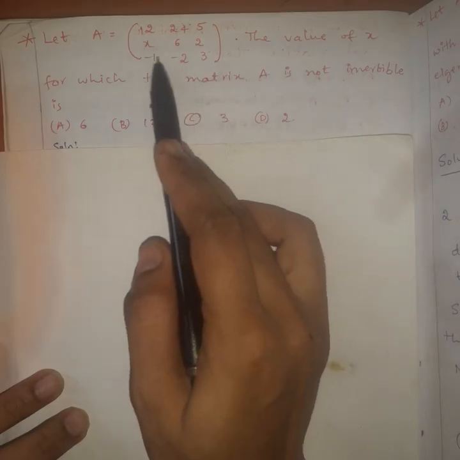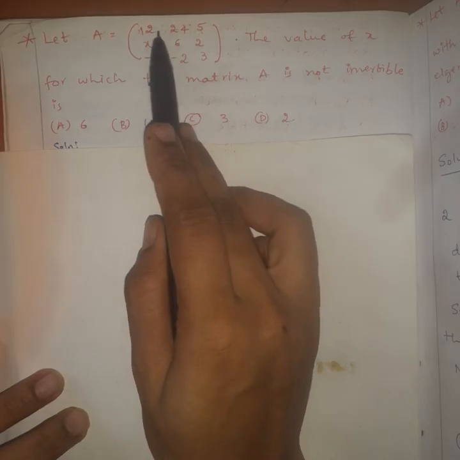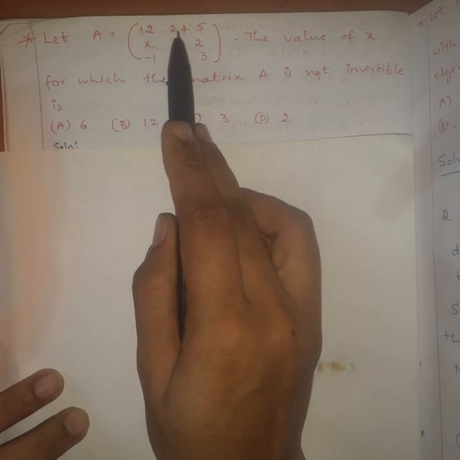So when will the determinant be 0? See here, in the first column the entry is 12, in the second column it is 24. It's double, 12 into 2 is 24.